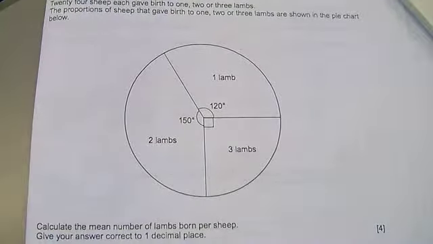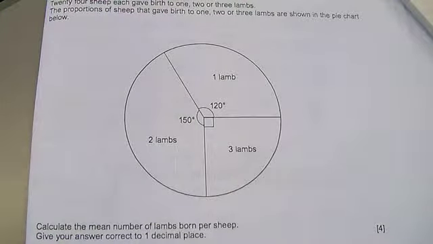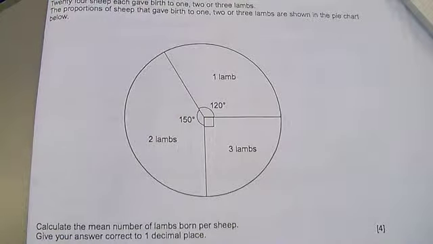Thank you very much. Okay, it says 24 sheep gave birth to 1, 2 or 3 lambs. The proportions of the sheep that gave birth to 1, 2 or 3 lambs is shown in the pie chart below. Calculate the mean number of lambs born per sheep. Give your answer correct. Okay, that's quite nice.